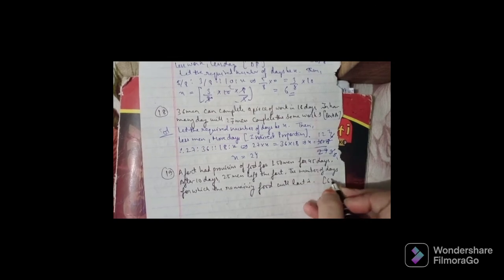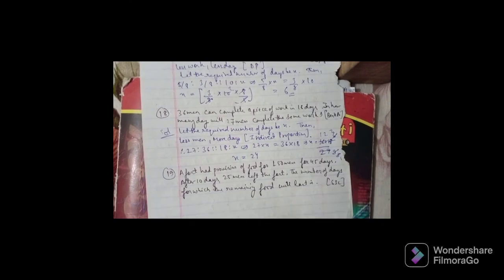It has been asked in the SSC examination paper, and as I told you the options here are 29 1 by 5, 37 1 by 4, 42 and 54. So we go for the same here.